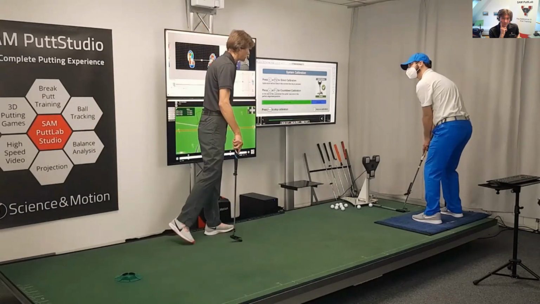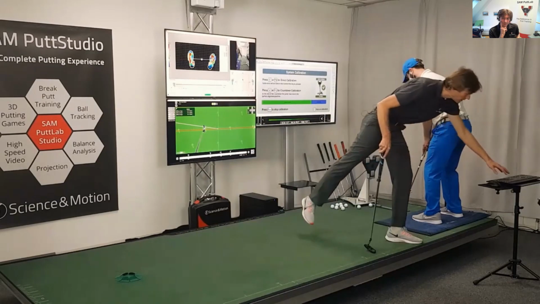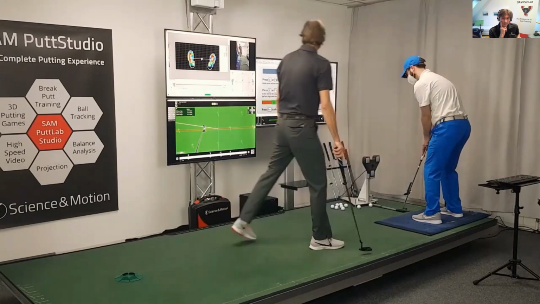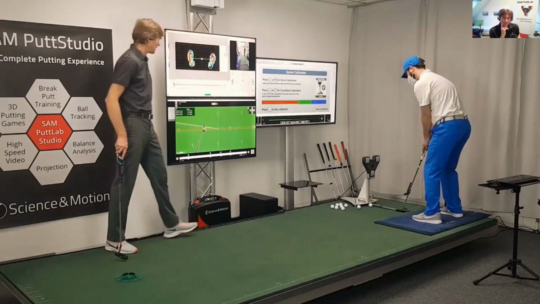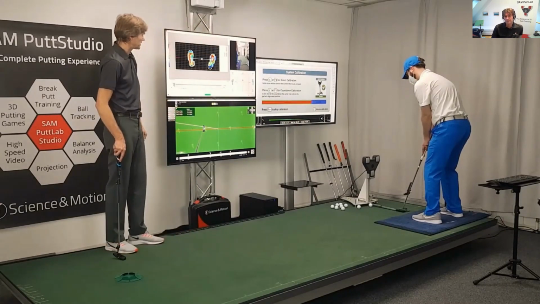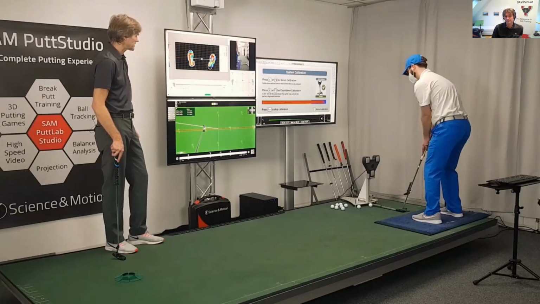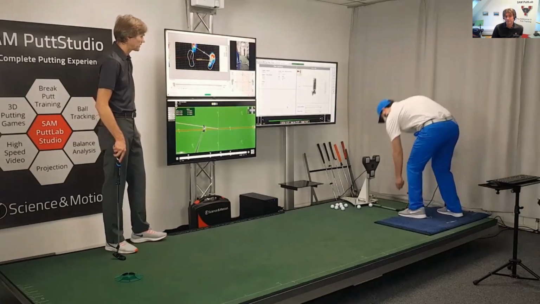First, we start with the calibration. I start the calibration with a countdown. We have live video here, and we have 3D data down here, all synchronized. Okay, now we are ready to go.